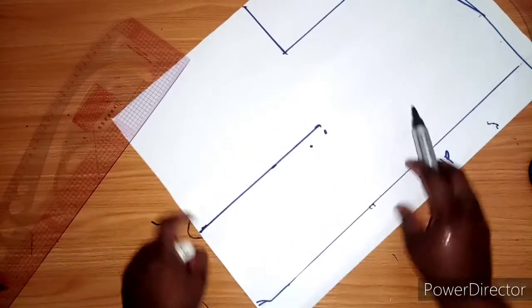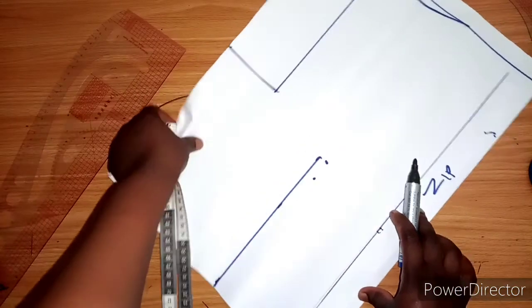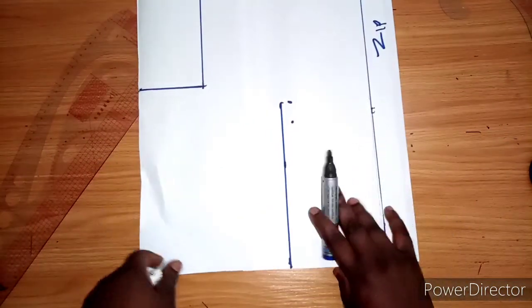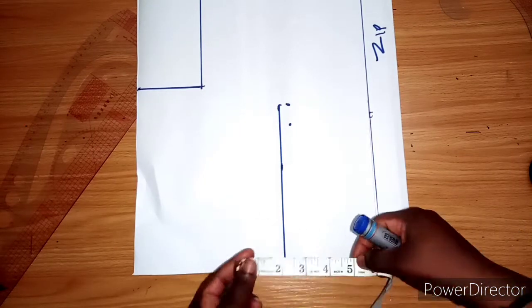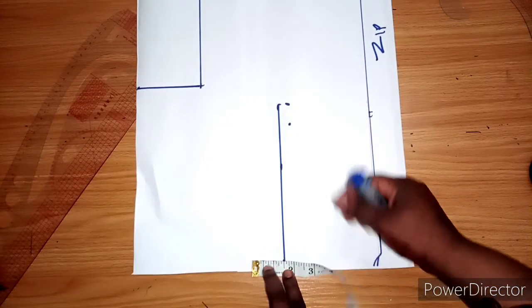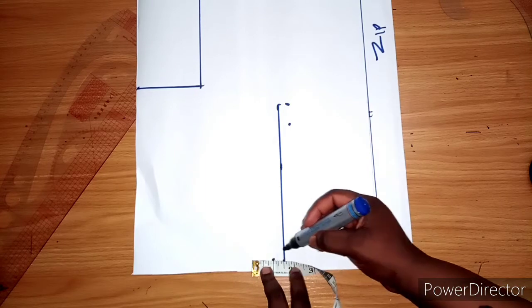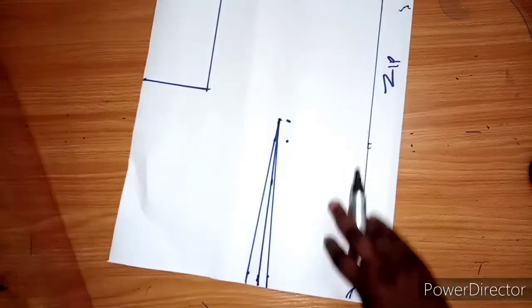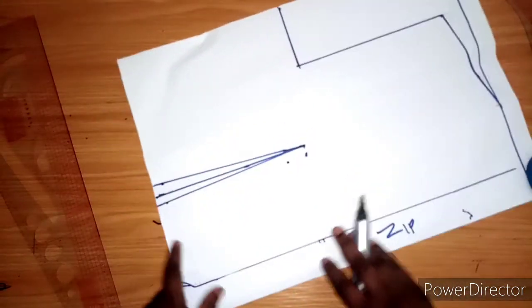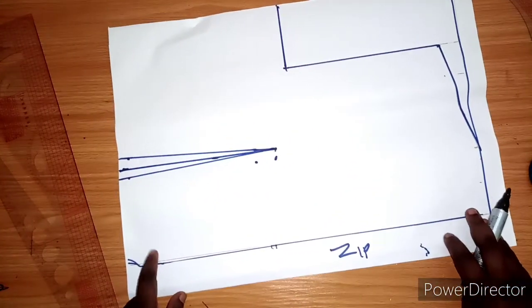So we are taking our normal dart at the back, which is half an inch, because there's no bust at the dart, so you just take half, then connect it. So you can see this is our back dart.